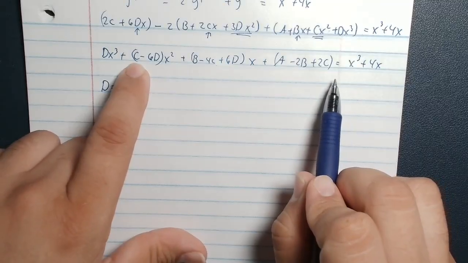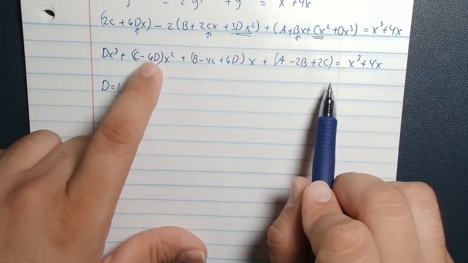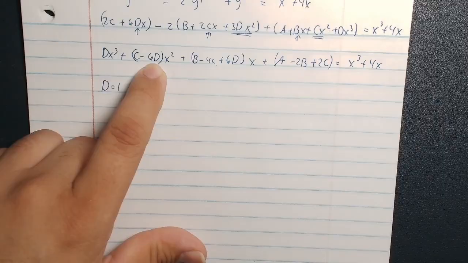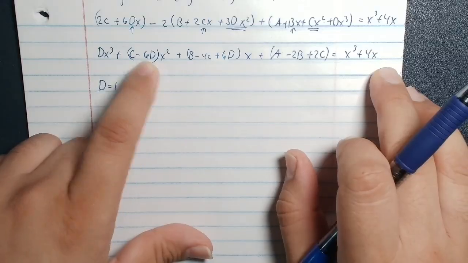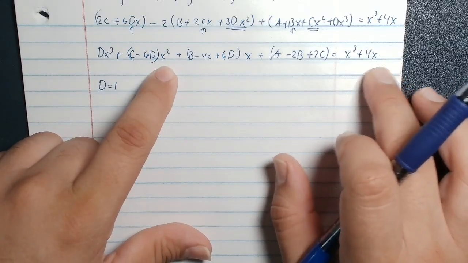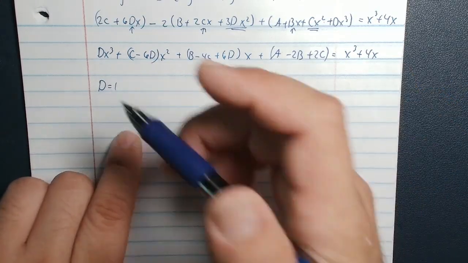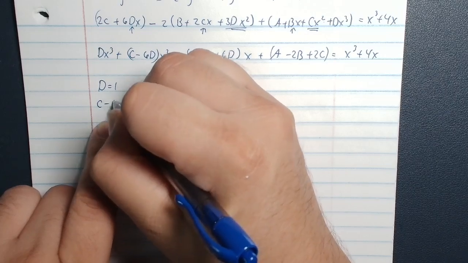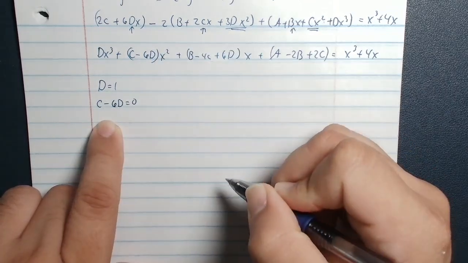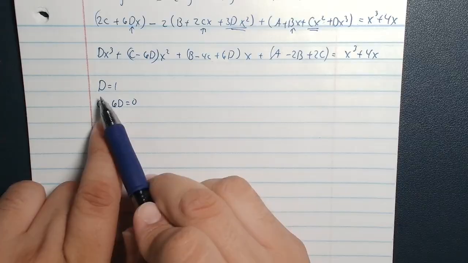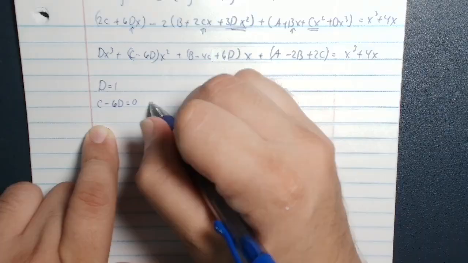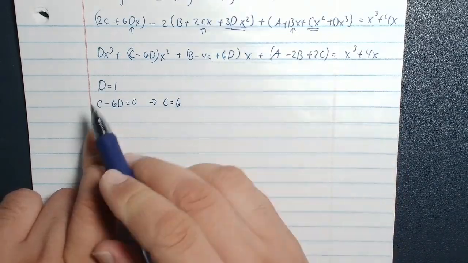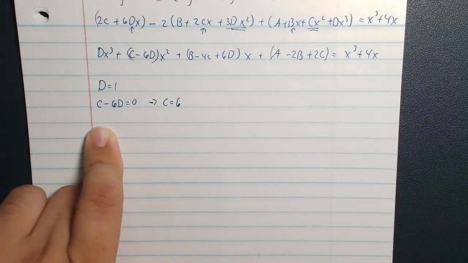This next one tells me that c minus 6d has to equal 0, because over here there is no x squared in my input function. So if this x squared must equal no x squared, well, then this must equal 0. So c minus 6d equals 0. Oh, we can plug that in, right? So c minus 6 equals 0, which means c must equal 6. That way 6 minus 6 times 1 is equal to 0.